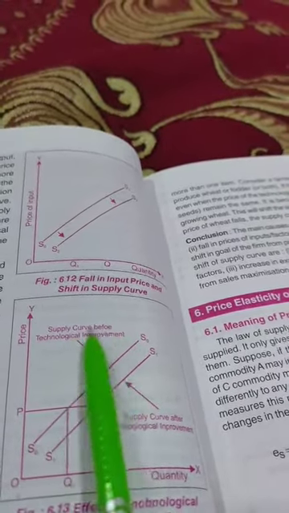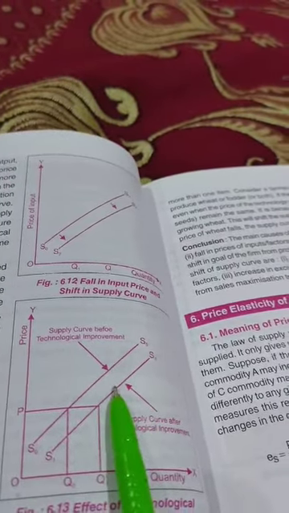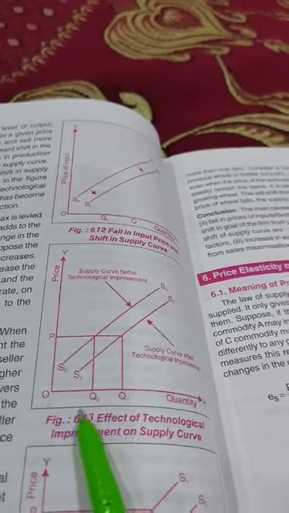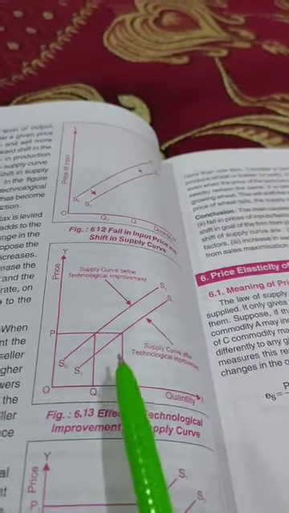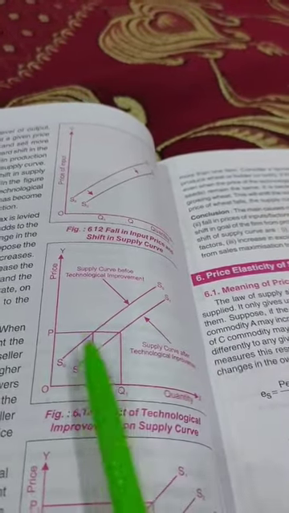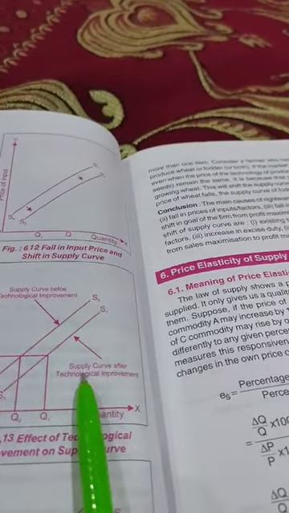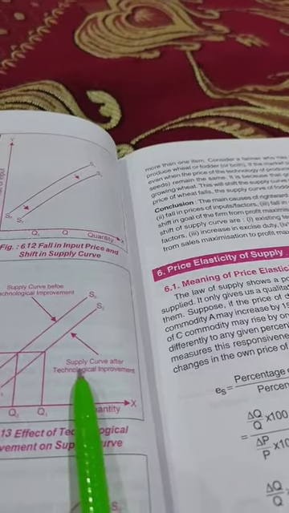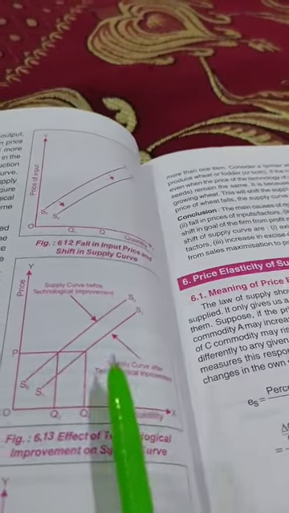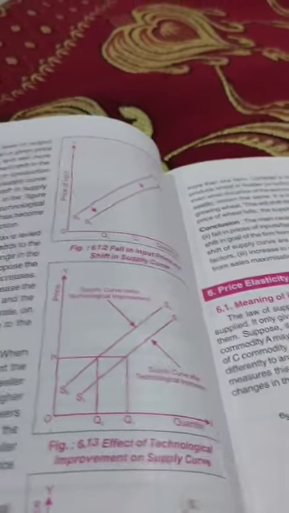That means when we are using the original technology in the production of the commodity, on this supply curve the price of the commodity is OP and the supply of the commodity is OQ0. This is the point where we measure the supply of the commodity as well as the price of the commodity. Now, as a result of improvement in the state of technology, that means if the producer uses an updated version of the technology, the supply of the commodity will increase.